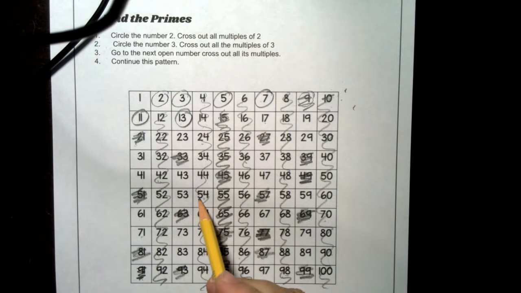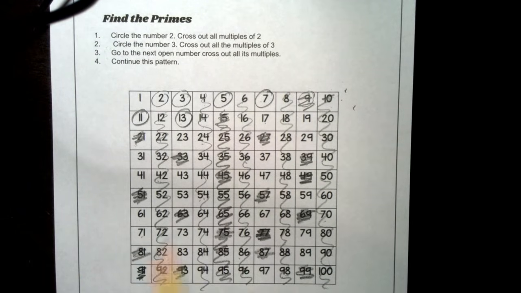is 52, which we know will be an even number. 13 times 5 is going to end in a 0, so we already got all multiples of 5, which is 65. 13 times 6 is also going to be an even number. I kind of lost track of where we were. 13 times 7 is 91. And then 13 times 8 is over 100, so we're done with that one.